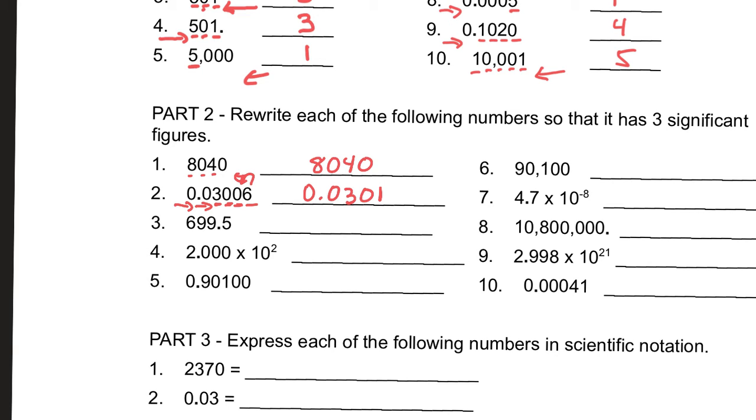Decimal is present. So there's my first, second, and third. Let's look at our next number, 699.5. Decimal is present, so I'm going to go from this direction. 6 is my first, second, third, fourth. So to round this, here's my first significant figure, my second, my third.